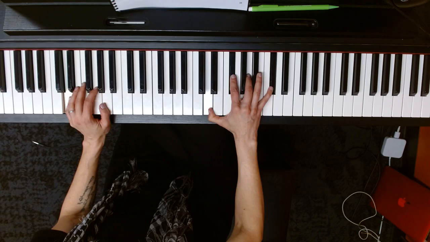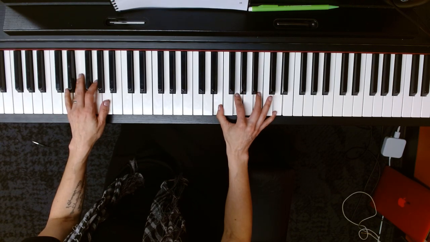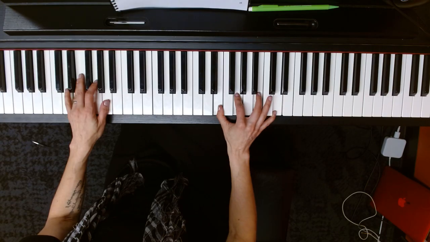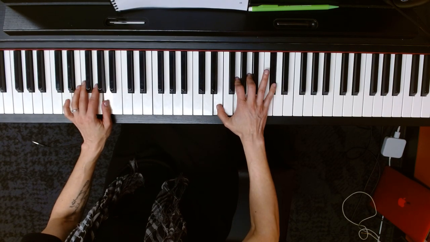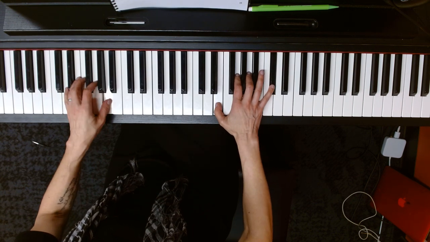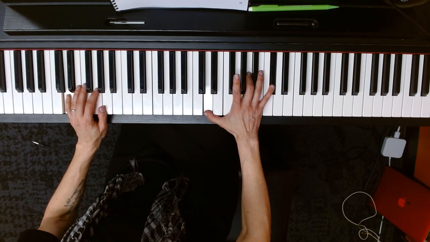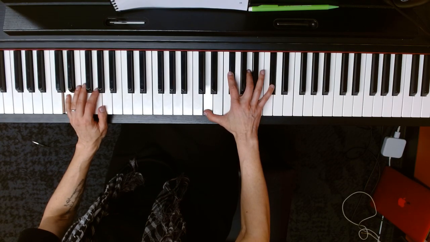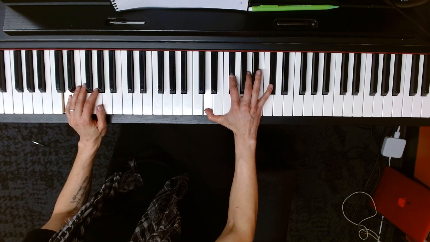How's that? Let's play it again. E minor 7, A7, you gotta find an A, you gotta find a C sharp, the E is already there, the G is already there, and then D major 7, we need a D, F sharp, A is already there, C sharp is already the major 7. Any questions?